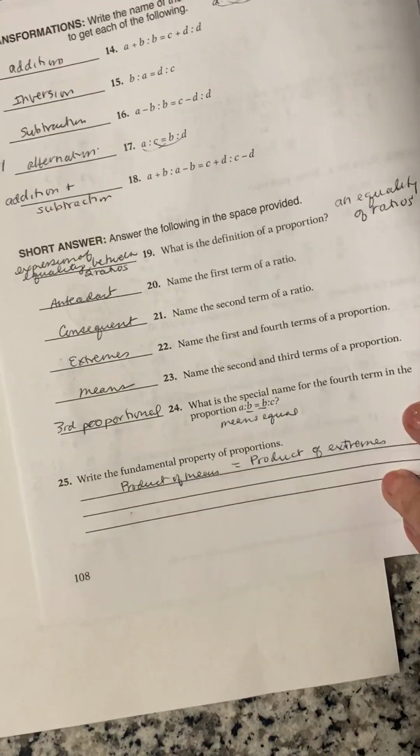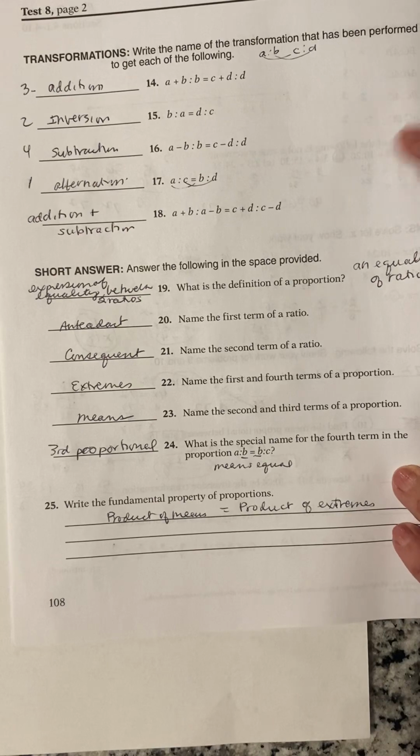Alrighty. So we can get up here. Problem getting things situated on here.